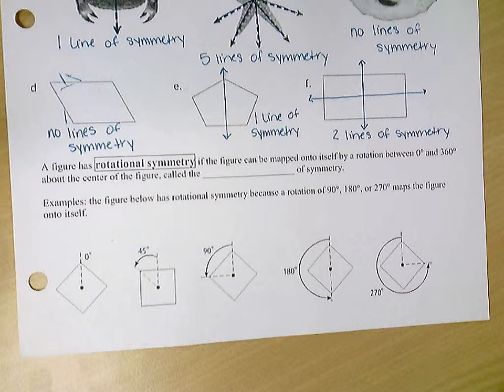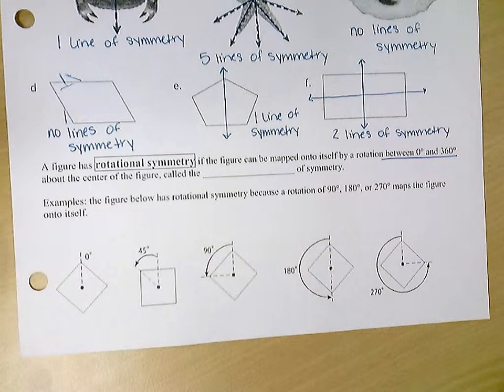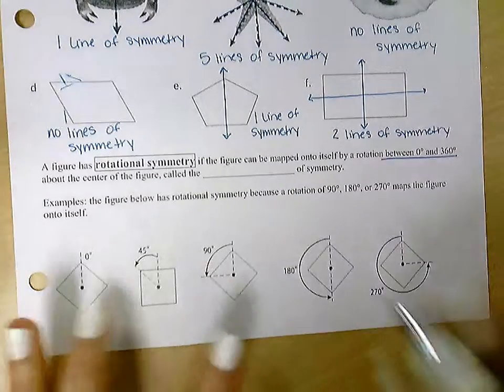All right, so a figure has rotational symmetry. So now we're moving on to rotational symmetry, not just line symmetry. If the figure can be mapped onto itself by rotation between 0 degrees and 360 degrees. Okay, so this rotation has to be between 0 and 360, about the center of the figure, called the center of symmetry.